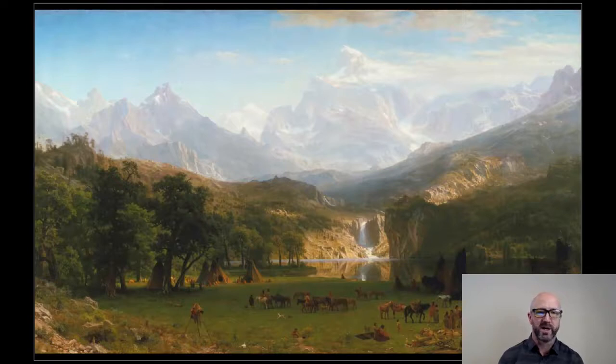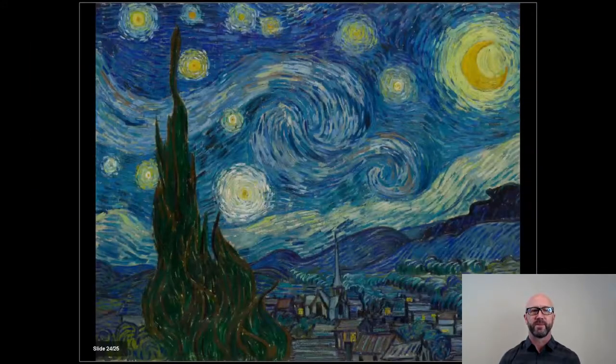Well, we might as well go into, well, let's do this. So this is also a landscape, right? This is Vincent van Gogh's Starry Night. Most of you are familiar with it. It's a more abstract style.